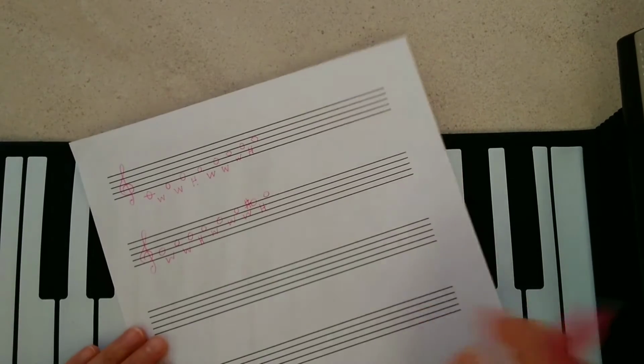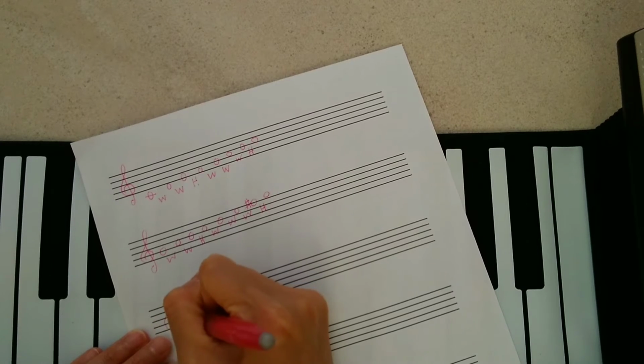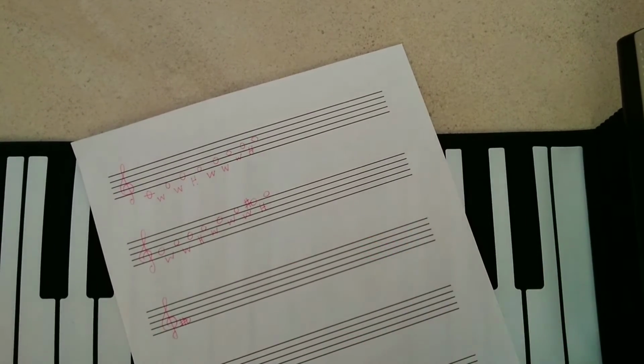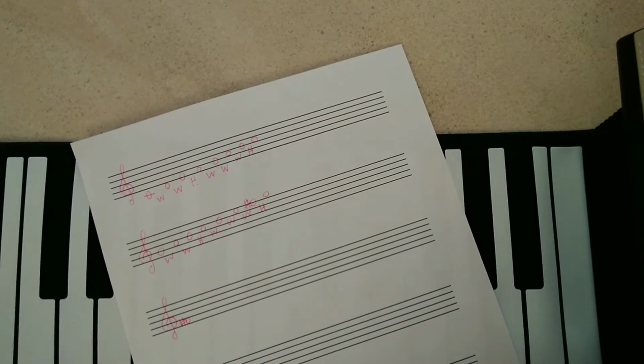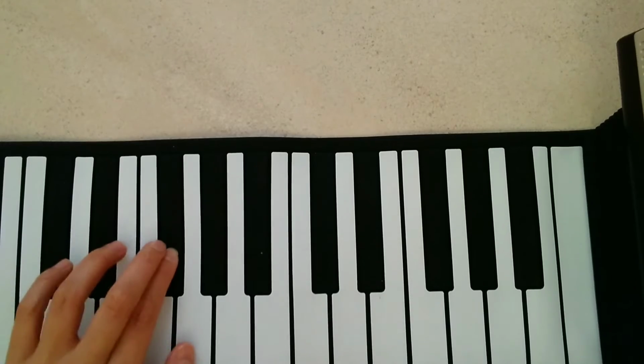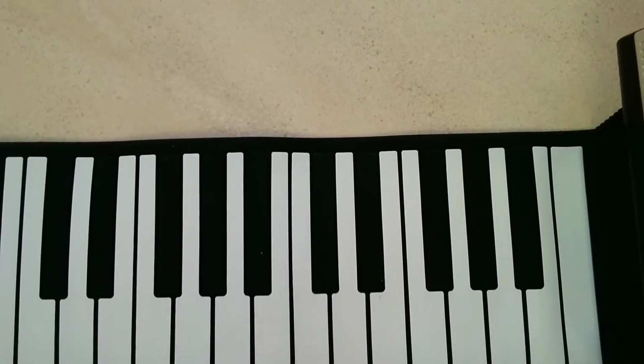Let's try another one. Let's say F sharp major. I'm going to use this particular F sharp. A whole step above F sharp would be G sharp because there's a key in the middle.